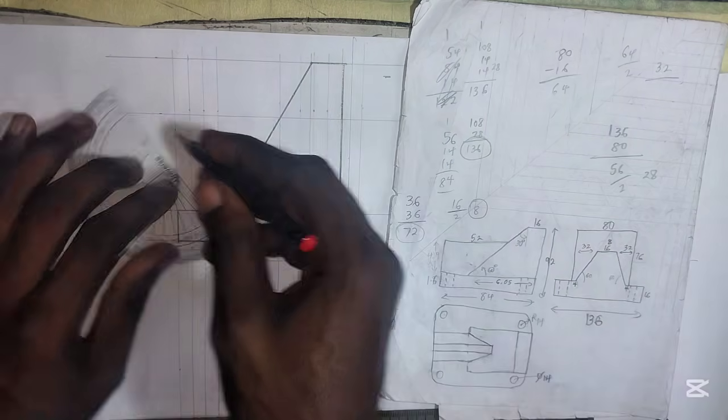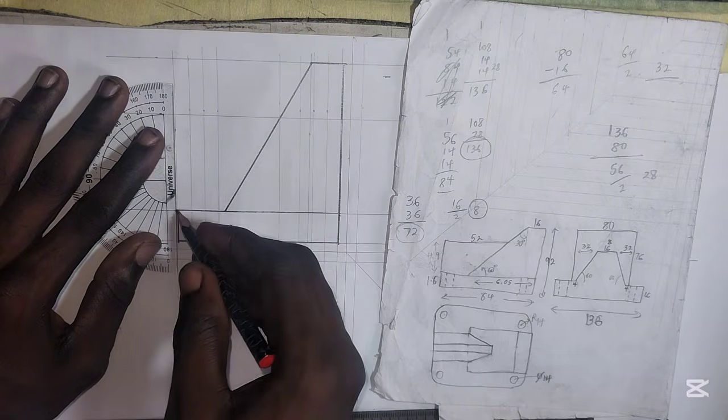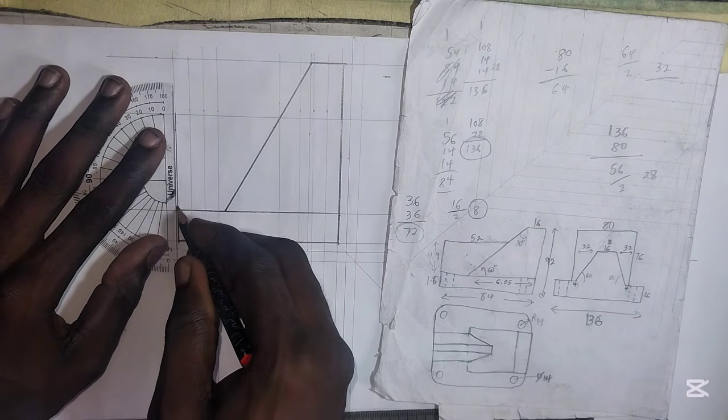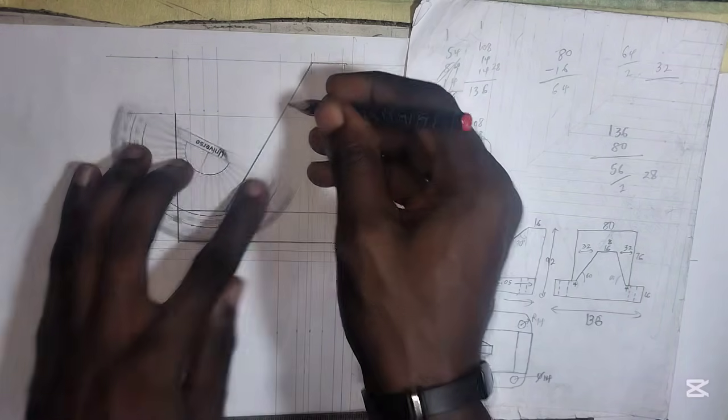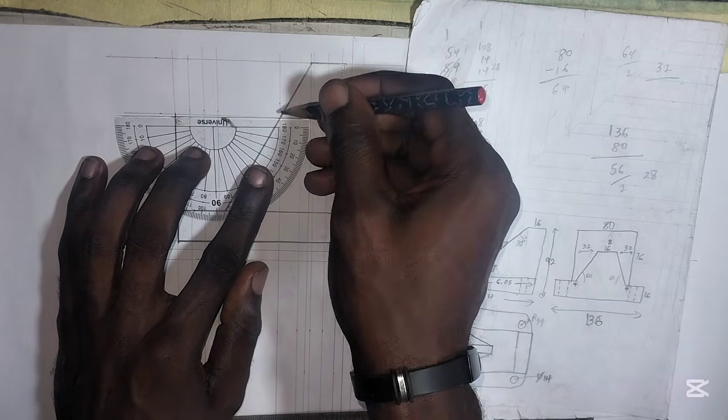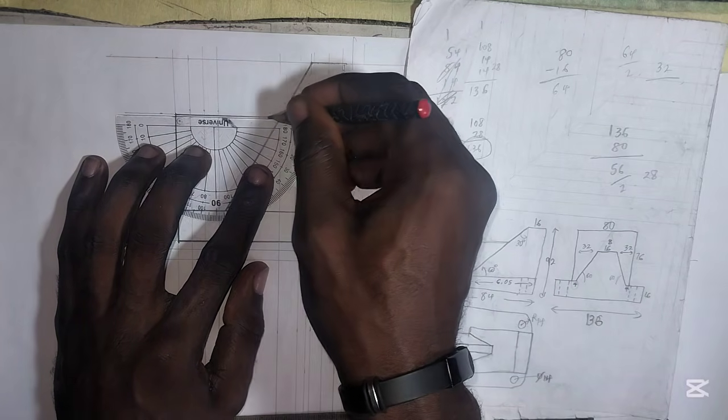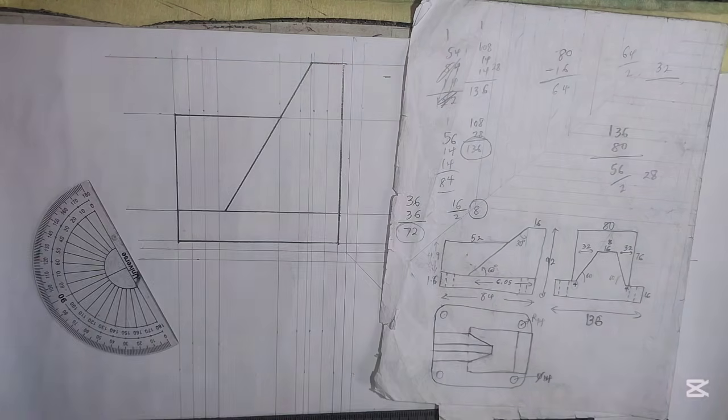Now next, this place now. So this 5.2 here to this 4.9 here. So let me take the 4.9 up, then join it to this 5.2 length, to this last line. So I'm having this now.